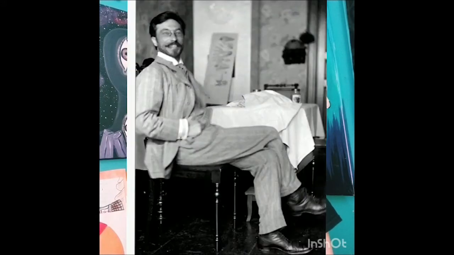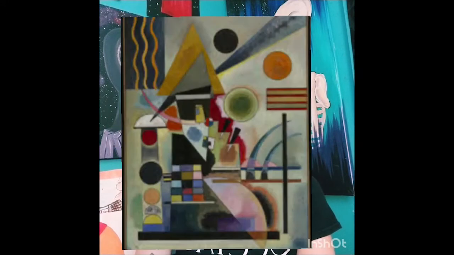So he was born in Moscow, Russia on December 16th in 1866. Here's a picture of him. He died December 13th, 1944 at the age of 77. He was a painter and a pioneer of abstract art.